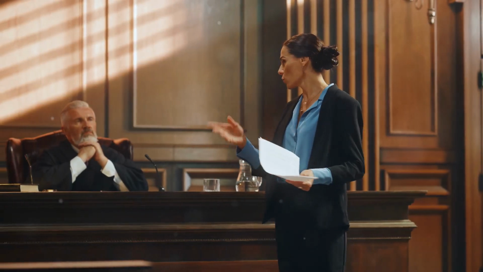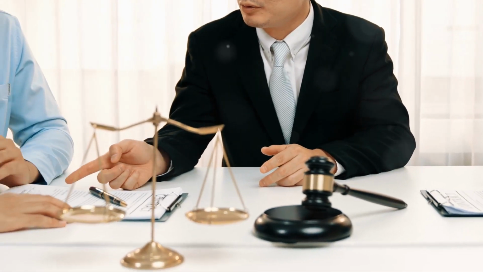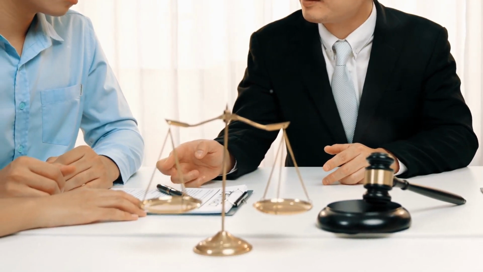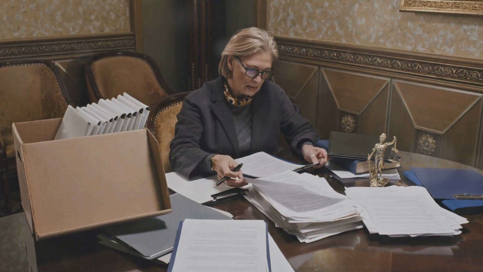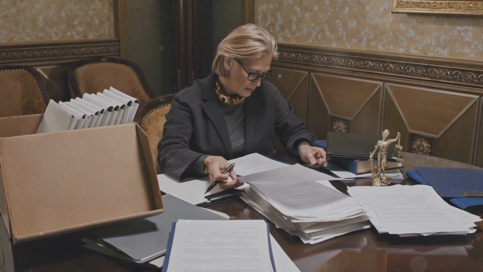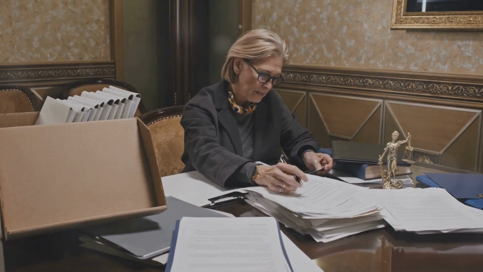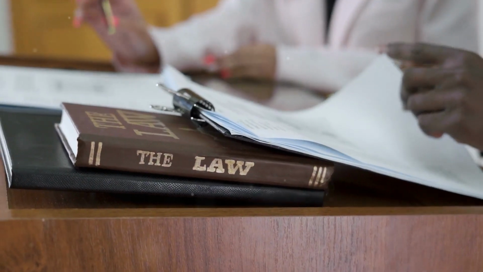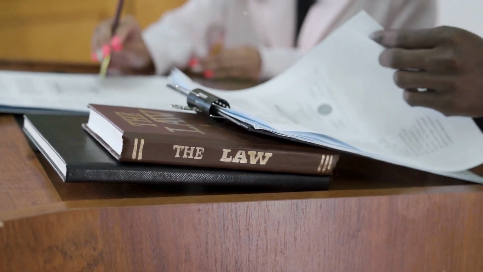Section 4. The importance of legal representation. While you're not legally required to have a lawyer at an FDR hearing, it's highly advisable. Family law is complex, and having an experienced solicitor by your side can make a significant difference. A solicitor specializing in family law brings a wealth of knowledge to the table.